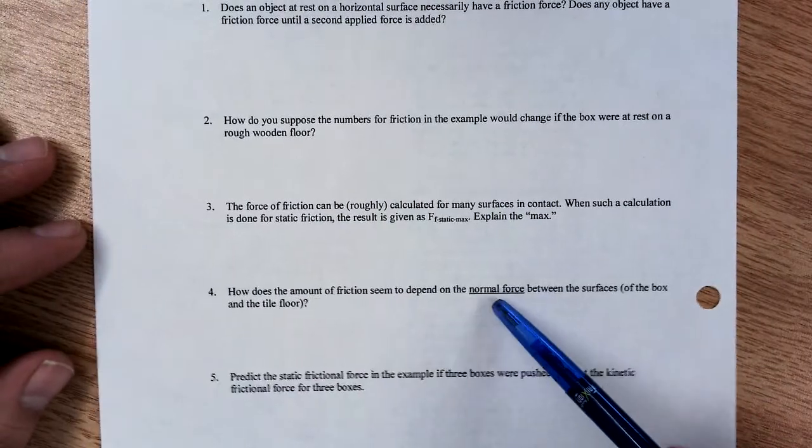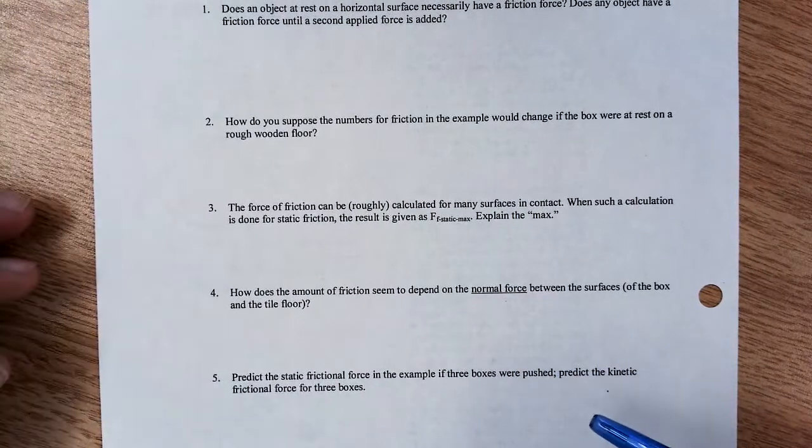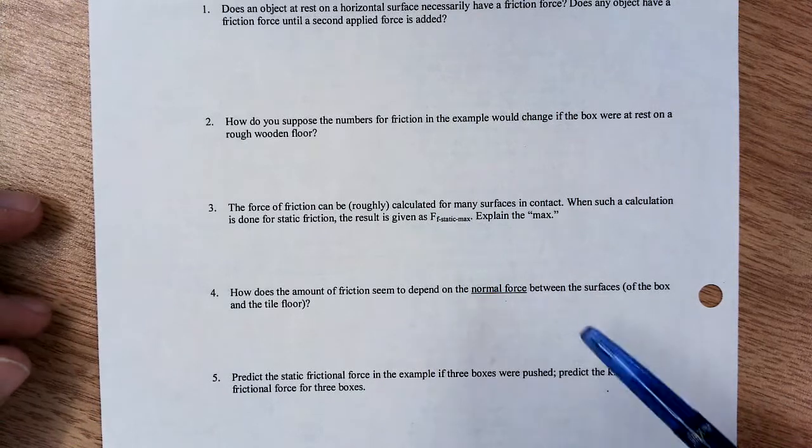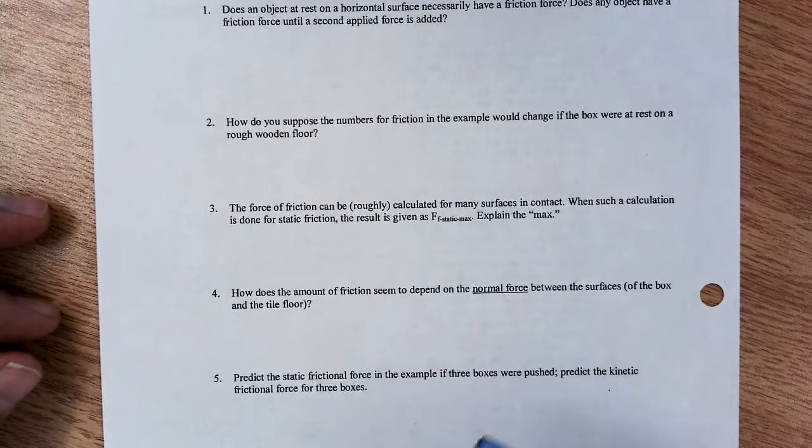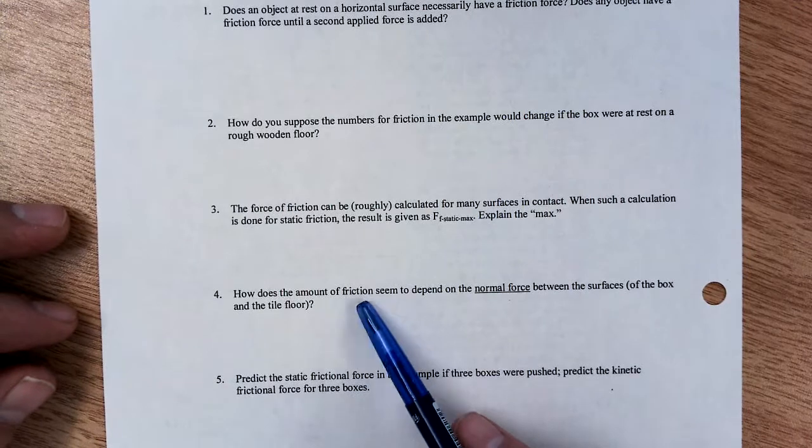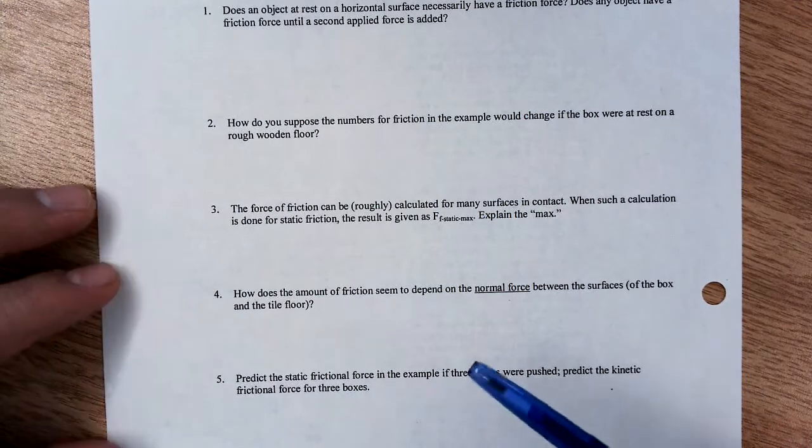it's going to cause more. So how is the normal force dependent on it? Well, the more weight, the more the normal force, okay, which means that there's going to be more friction.